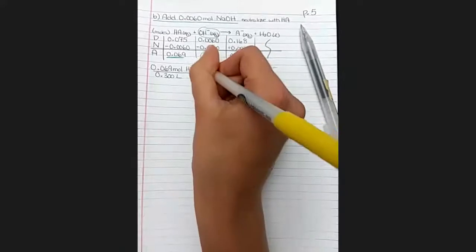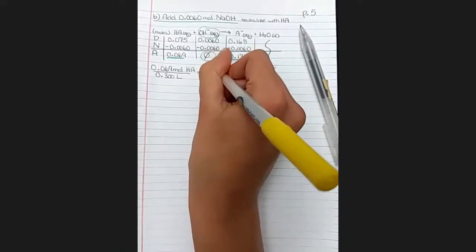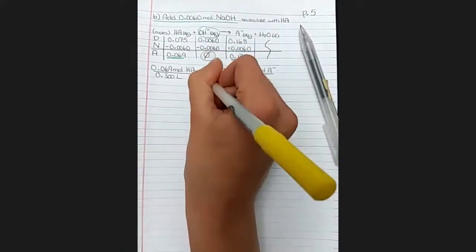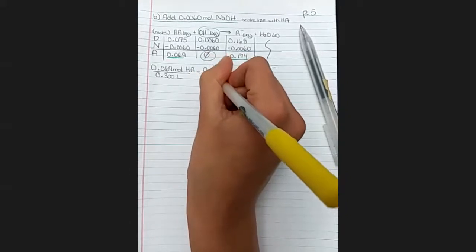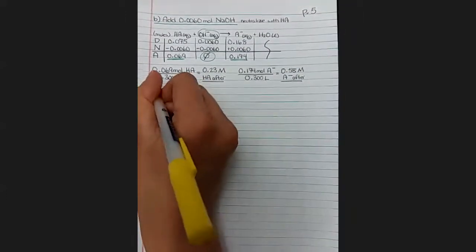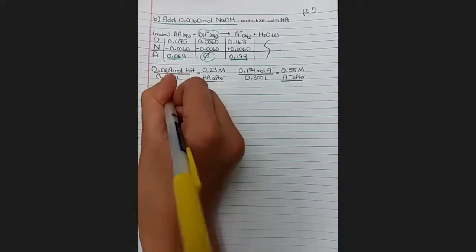Calculator says 0.23 moles per liter of HA after the neutralization, and 0.58 moles per liter of conjugate base after the neutralization. Got our molarities ready to go.